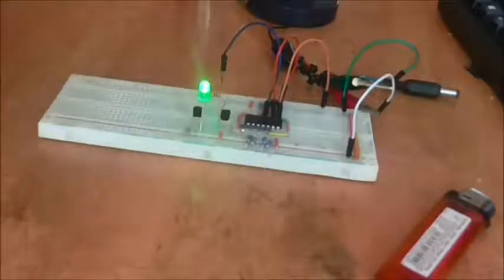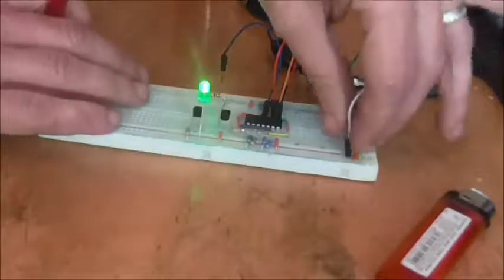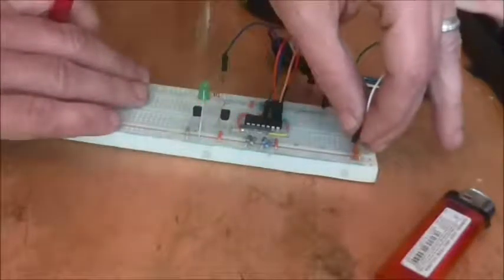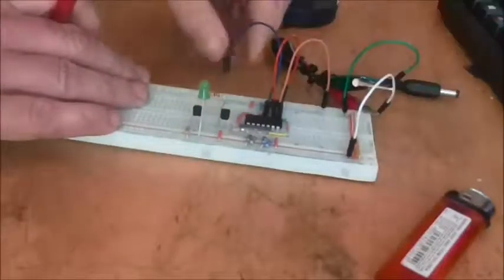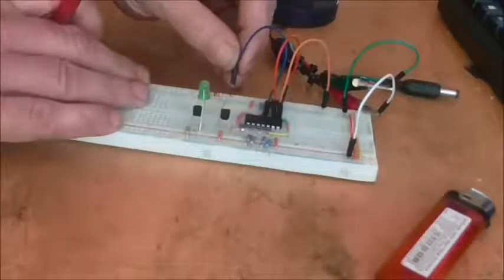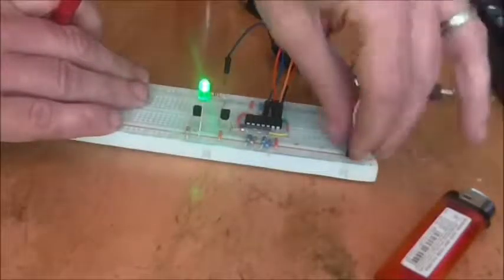Now, I didn't bother putting a reset switch into this one, but it could be something as simple as just turning the power off and turning it on again, and when one of the inputs is low it won't go on again, and when the inputs go high it will.